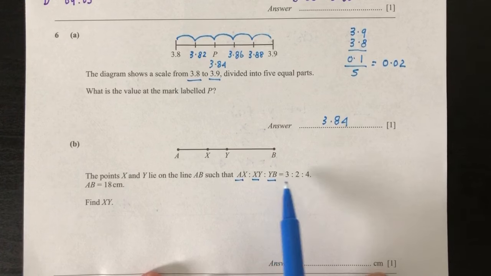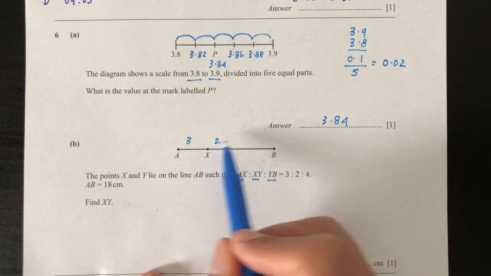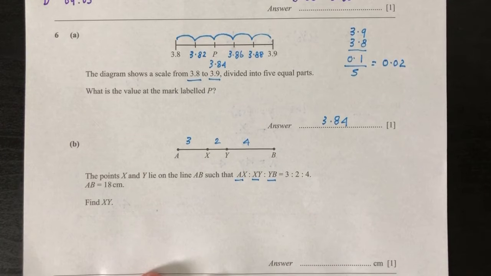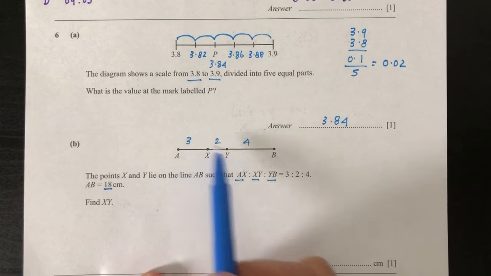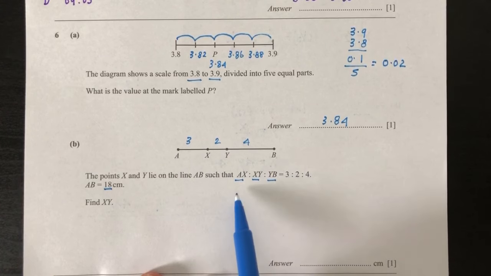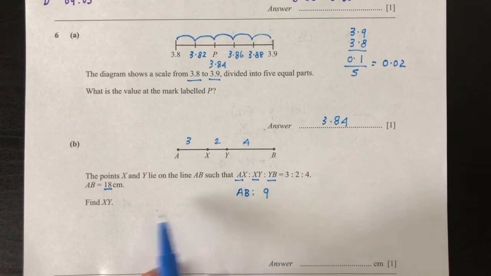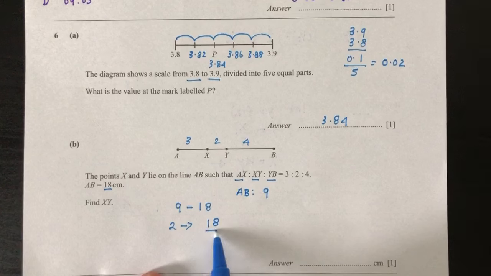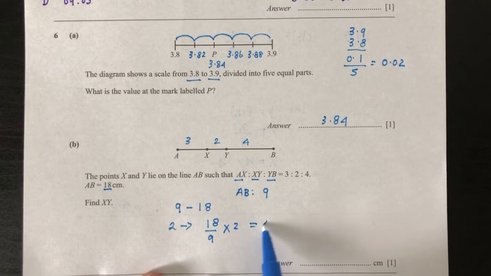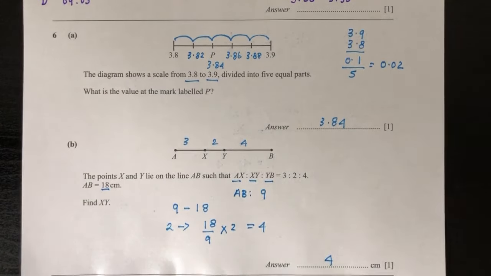Now for point B, the points X and Y on the line are such that the ratio of AX, XY and YB is given by 3, 2, 4. So 3, 2, and 4. That's the ratio given to us. Now we are given that AB, the whole line, is 18. So everything is how much? So you add everything. So 3 plus 2 plus 4 is 9. So AB is 9, right? XY is 2. So if 9 is equal to 18, 2 is equal to 18 divided by 9 times 2. That will be 4. That is your question number 6.